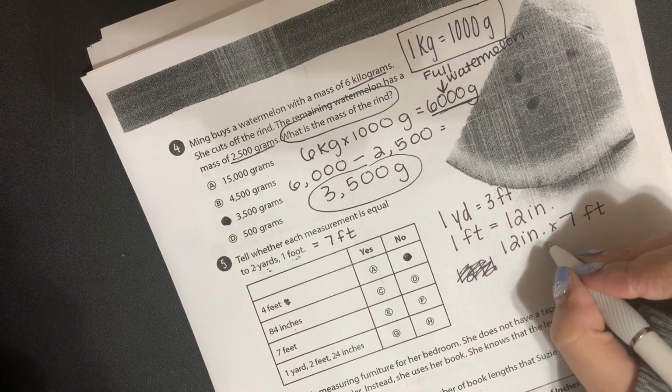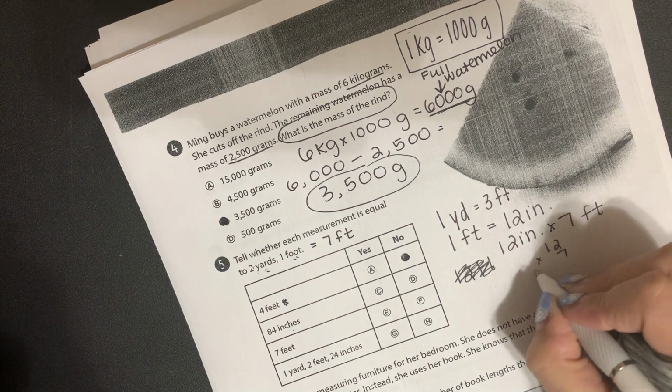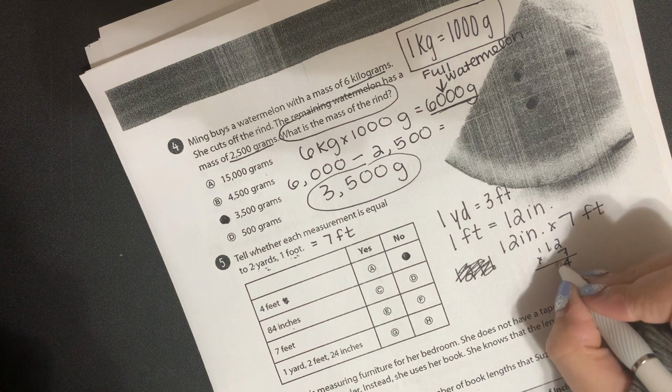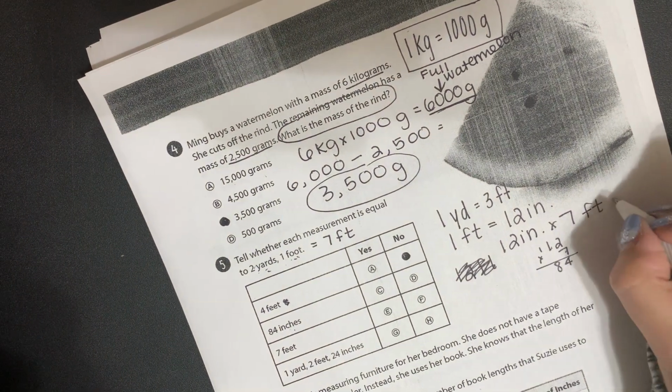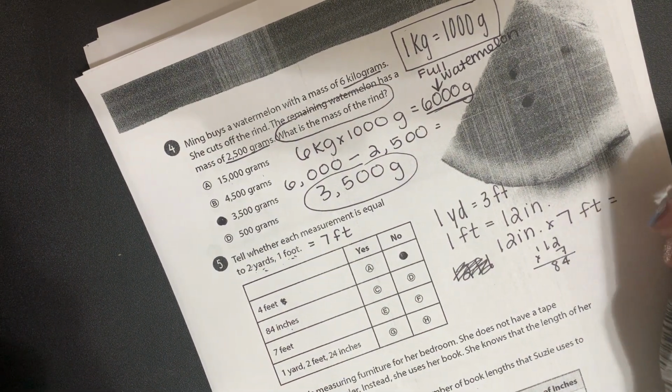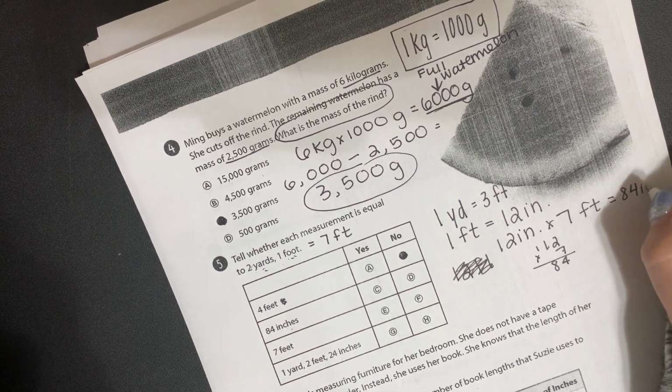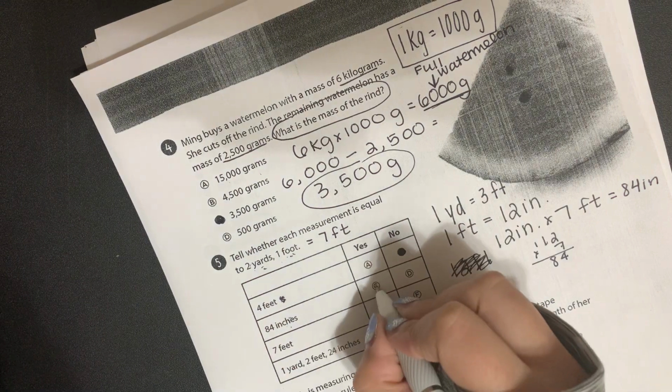Now, if you don't feel comfortable doing it this way, you can also stack it. So we can do 7 times 2 is 14, 7 times 10 is 70, plus 1 more is 84. So 12 inches by 7 feet is 84 inches. So that means this one works.